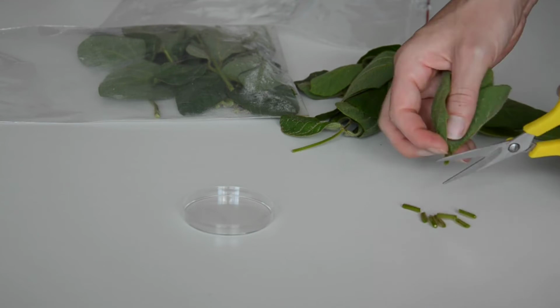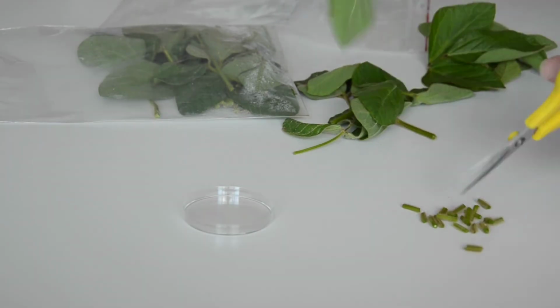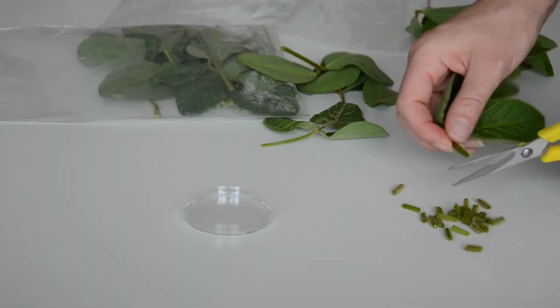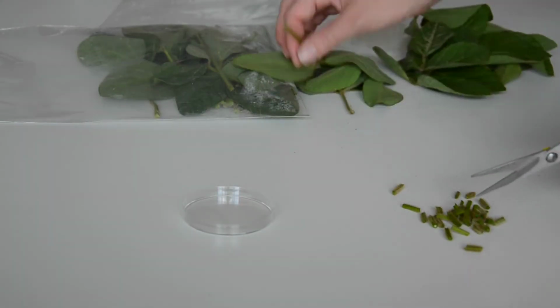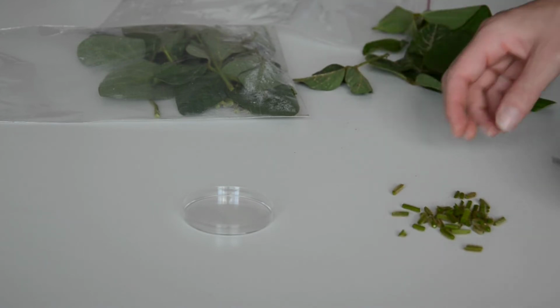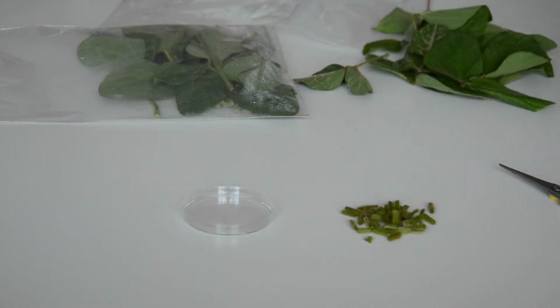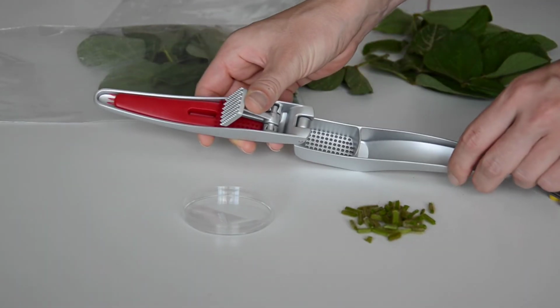How many petioles you need depends on how rich in sap they are. Put them in a garlic press and squeeze out the sap.